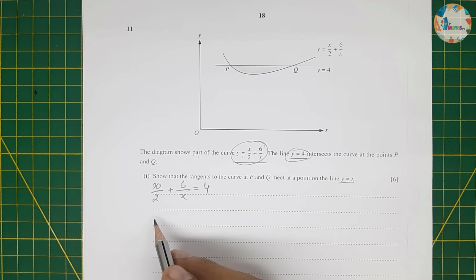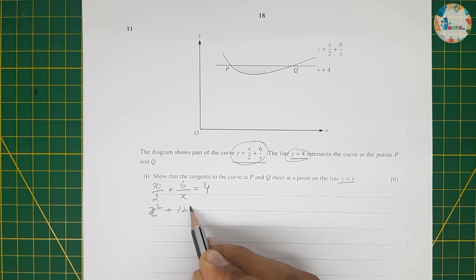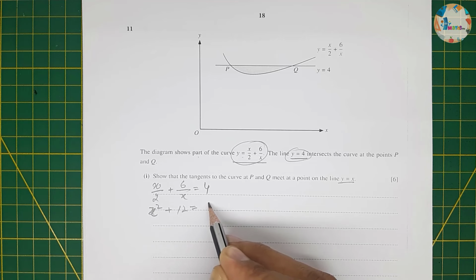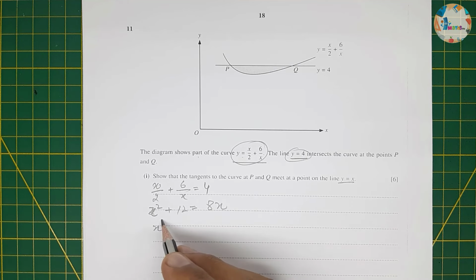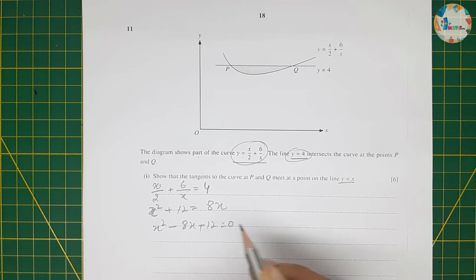And now we can simplify this. We will multiply by 2x, so we'll get x squared plus 12 is equal to 8x. Basically this will be 8x, and we can shift this to this side, so it will be x squared minus 8x plus 12 is equal to 0.